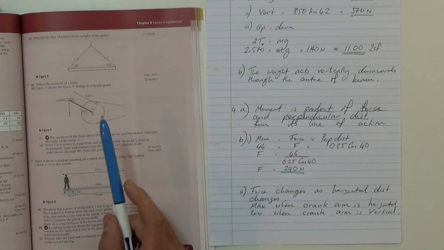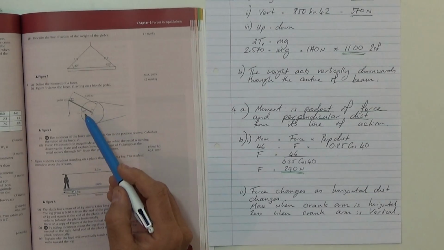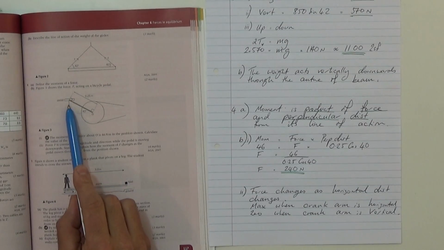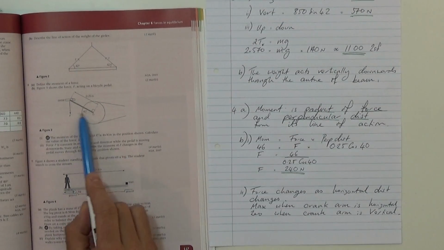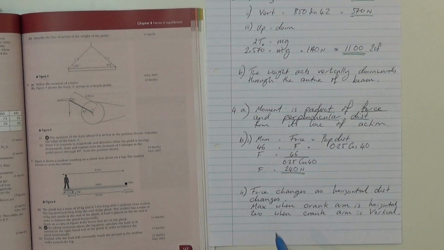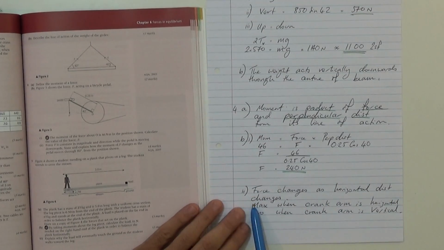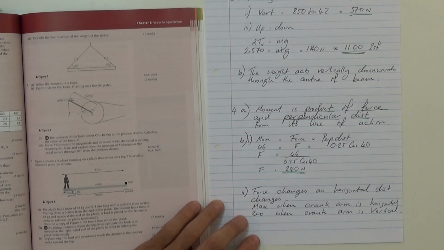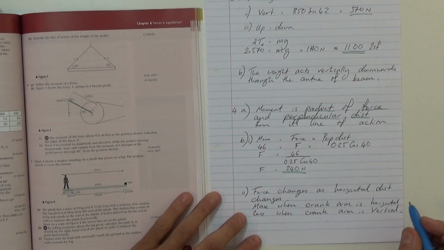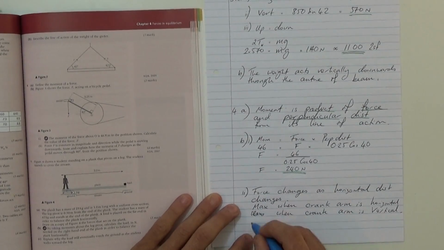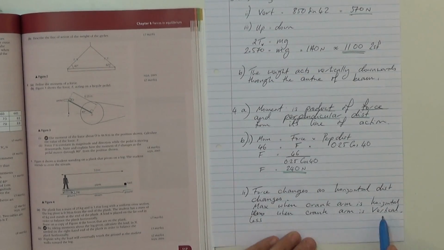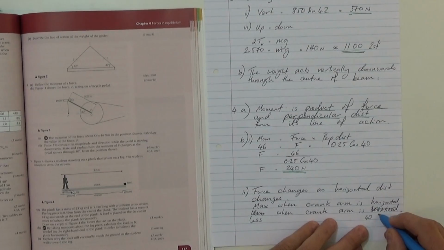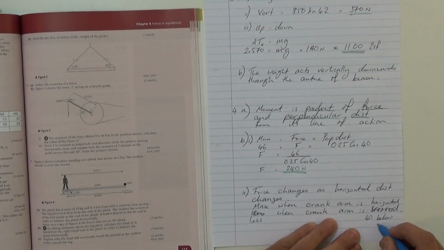Now, describe how the force changes as the pedal moves through 80 degrees from the position shown. Well, 80 degrees from the position shown, it's up at 40 degrees there, so it's going to go through to horizontal and then down to there. So basically, the force changes, the horizontal distance changes. Its maximum is when the crank arm is horizontal. I've put a 0 in the crank arm as vertical, which is stupid because it's not going to get vertical. So it's going to be less when the crank arm is 40 degrees below horizontal.